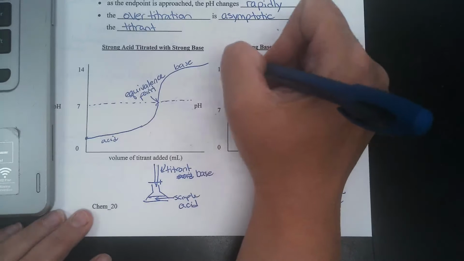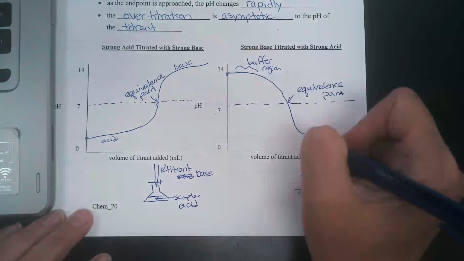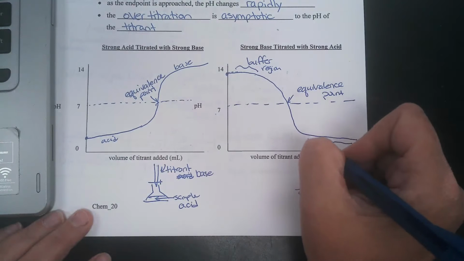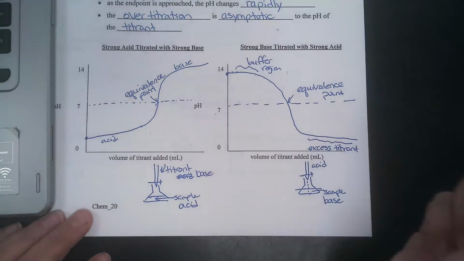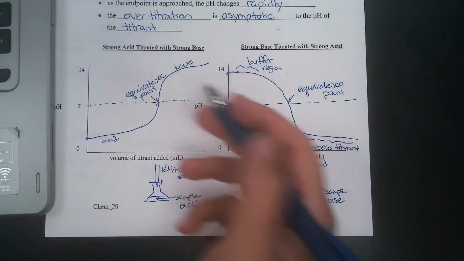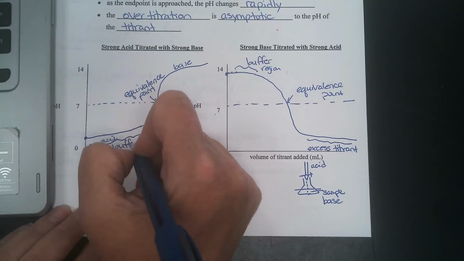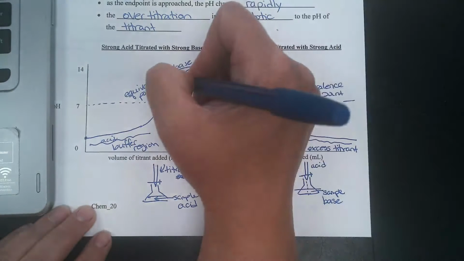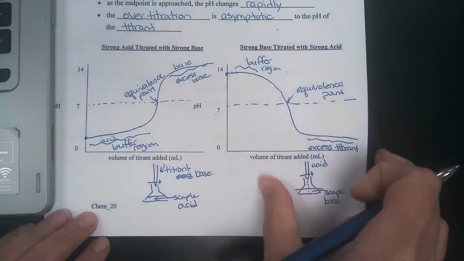This part here is my buffer region, right before it starts to do the downward curve. This part here is not a buffer region. This is just excess titrant. That's asymptotic to the pH of the titrant. So this part here is my buffer region. And this part here is just excess base. Okay.